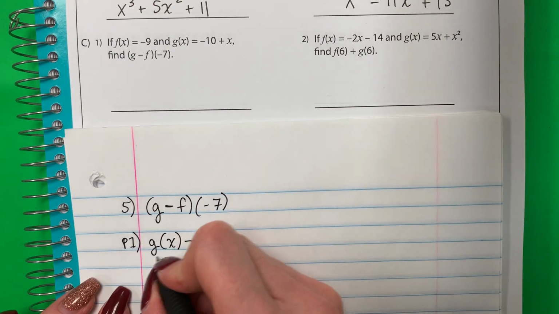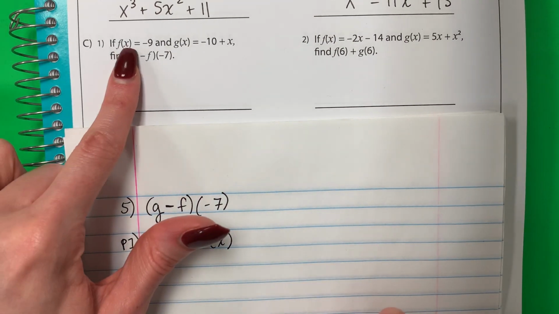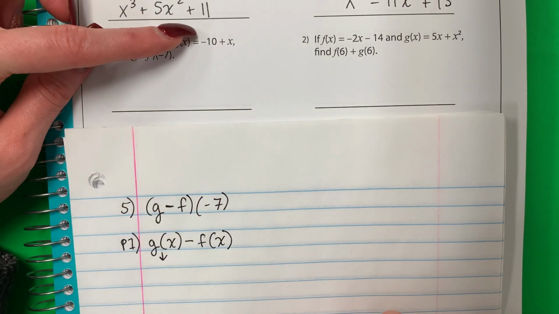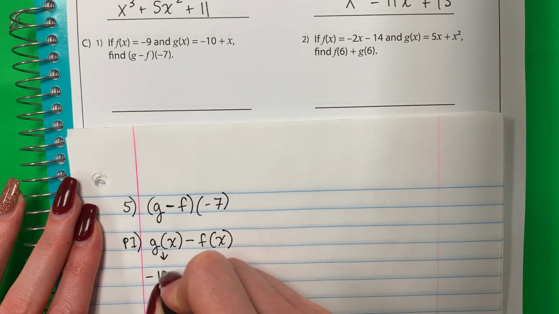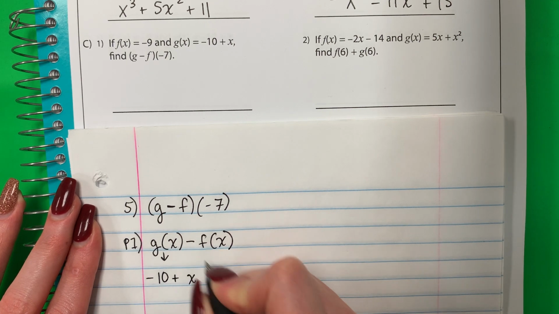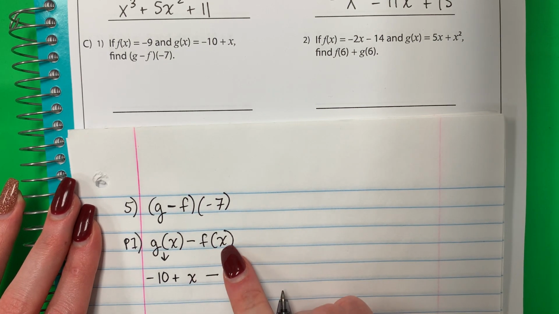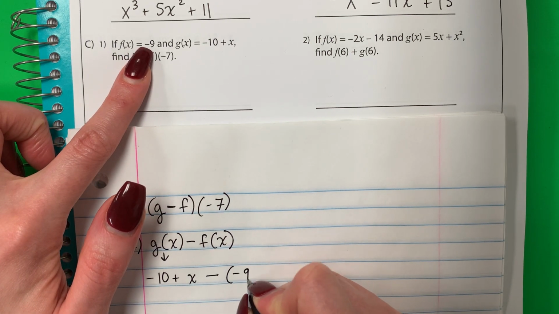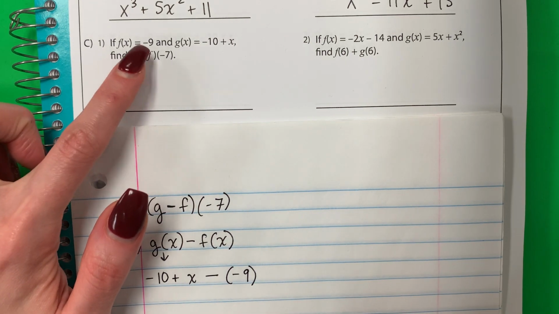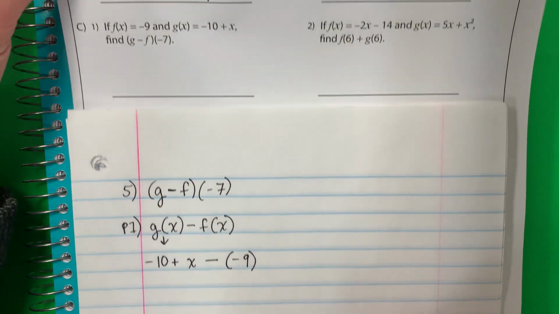So let's go ahead and do g of x. So what is g of x? That's this one right over here. Let's go ahead and write that down. Negative 10 plus x. Copy minus f of x. F of x is negative 9. I will put it in parentheses, remember? There we go. Let's go ahead and do that.